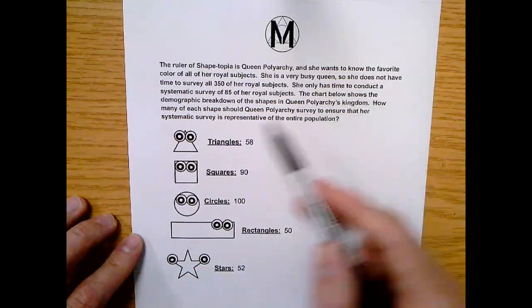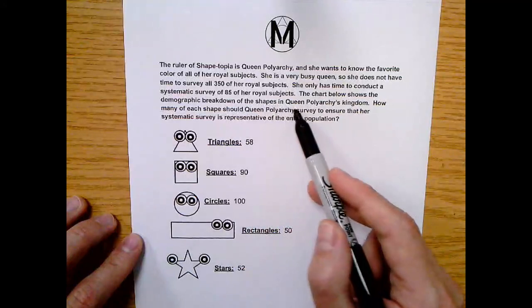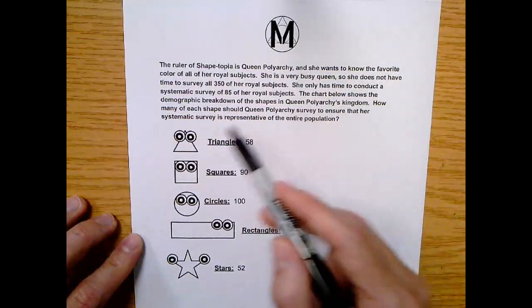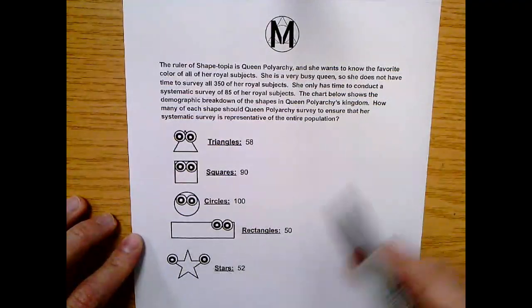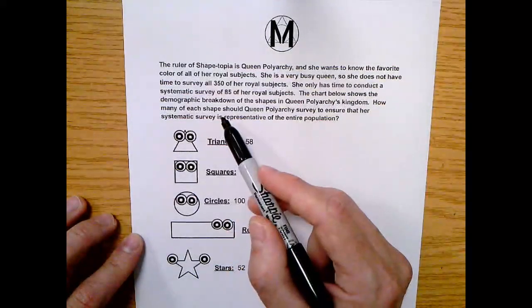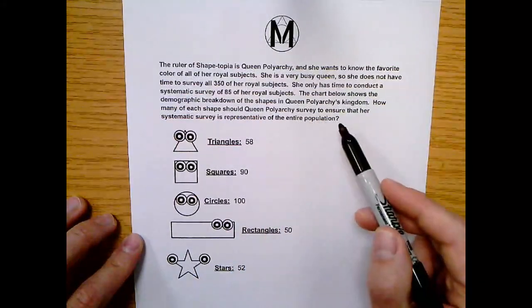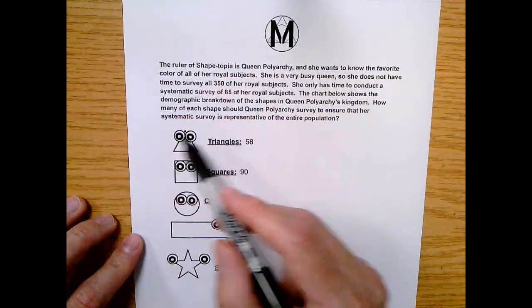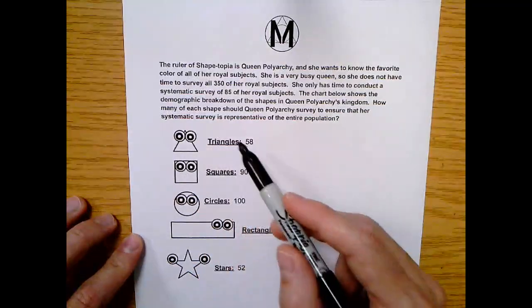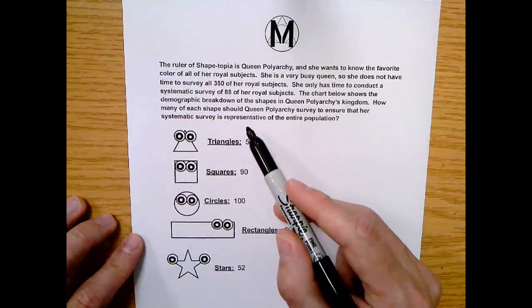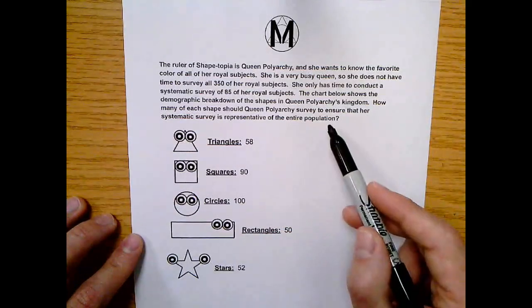The chart below shows the demographic breakdown of the shapes in Queen Polyarchy's kingdom. That's these lovely characters right here. And it says, how many of each shape should Queen Polyarchy survey to ensure that her systematic survey, there we see that word again, is representative, another big word, of the entire population, okay?